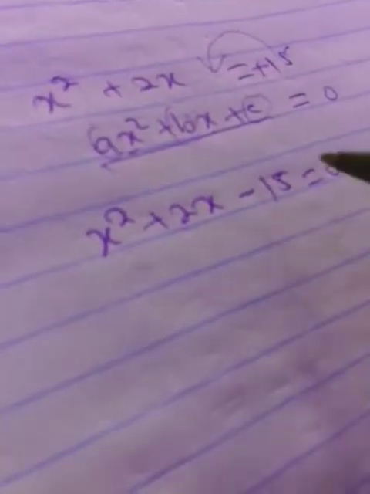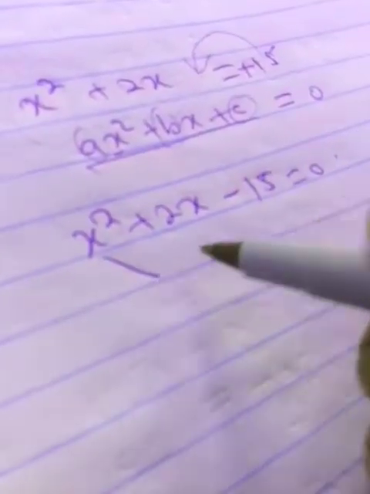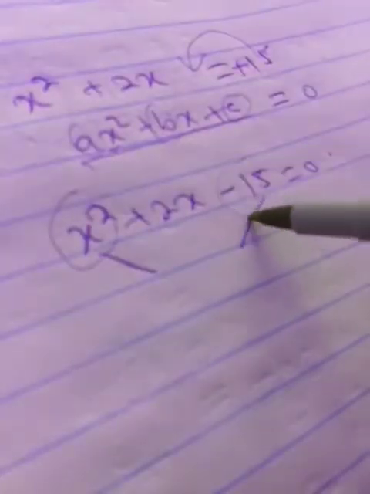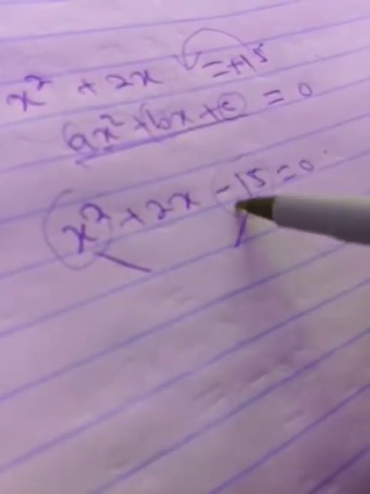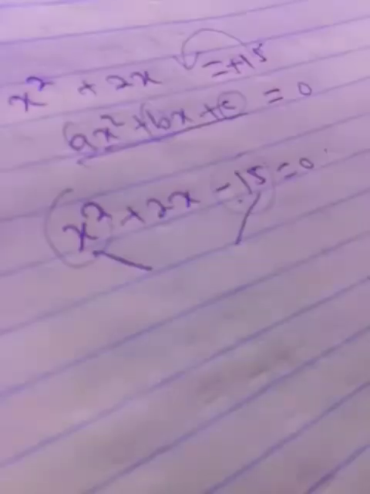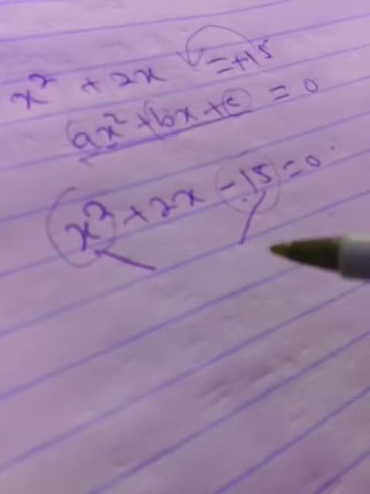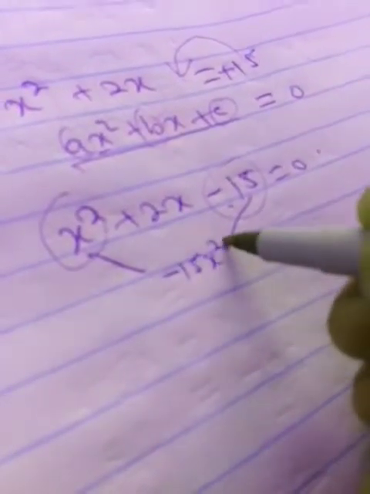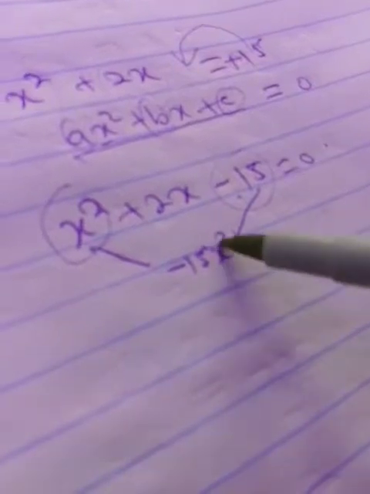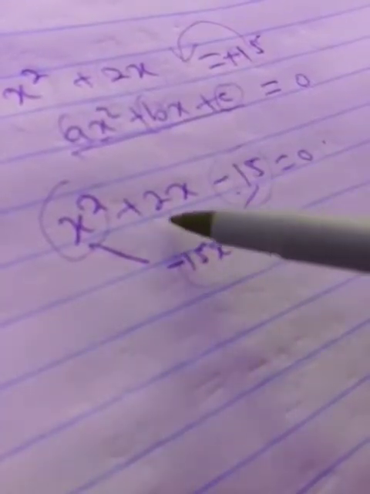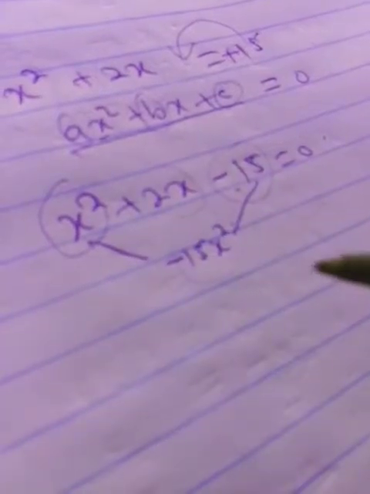Let's factorize this. We have to find the product of the coefficient of x squared and negative 15, the variable with the power 2. It's negative 15 x squared. Then we are going to look for the factors of negative 15 x squared which sum up to 2x.